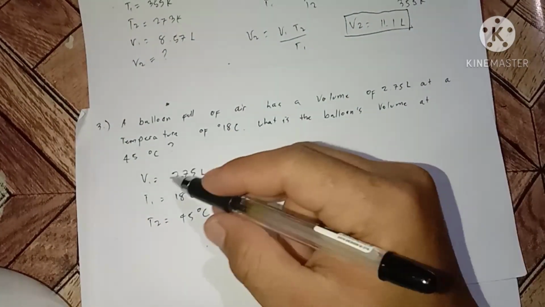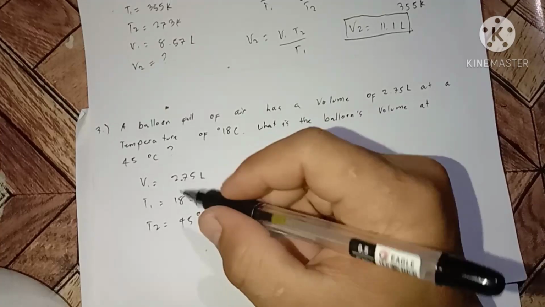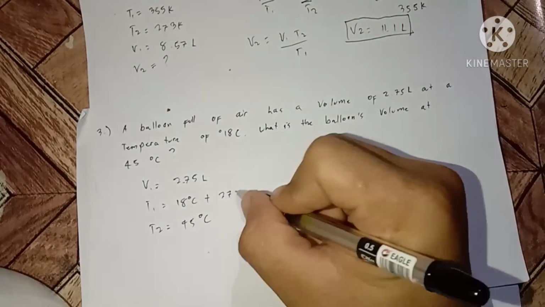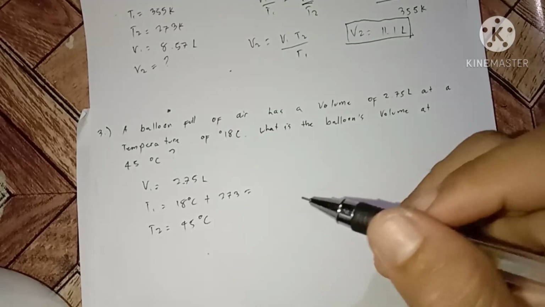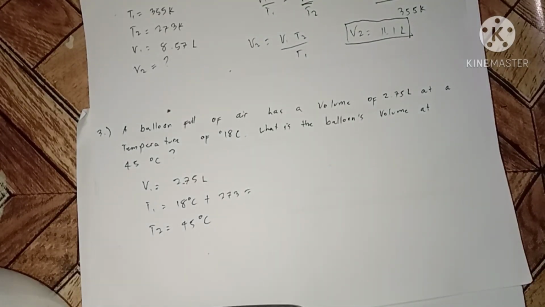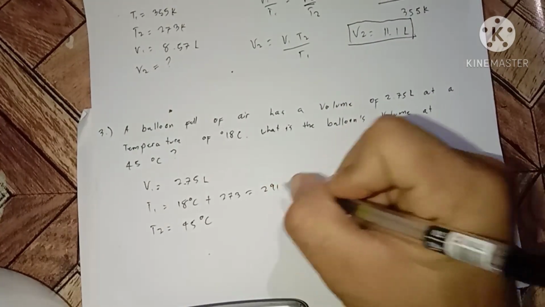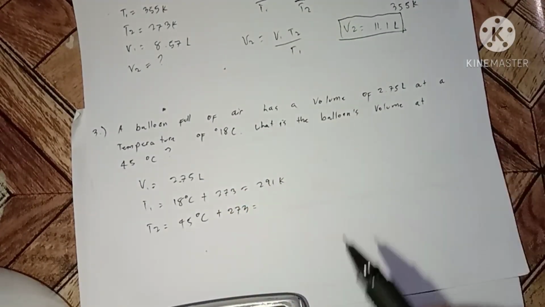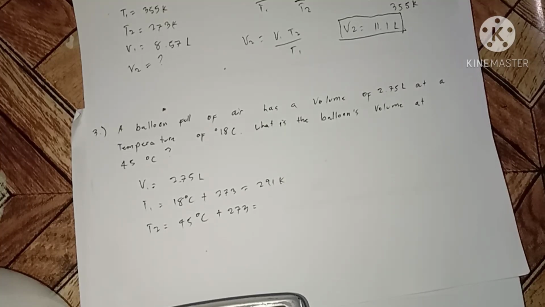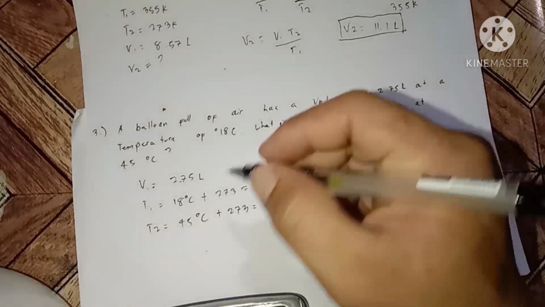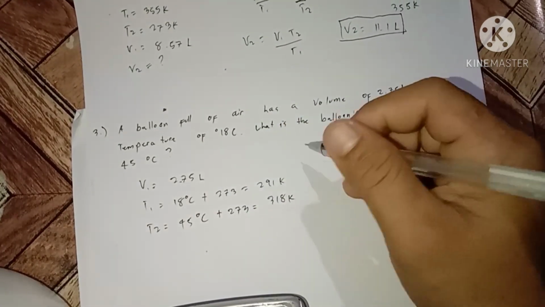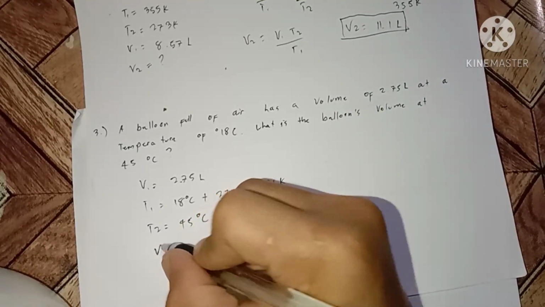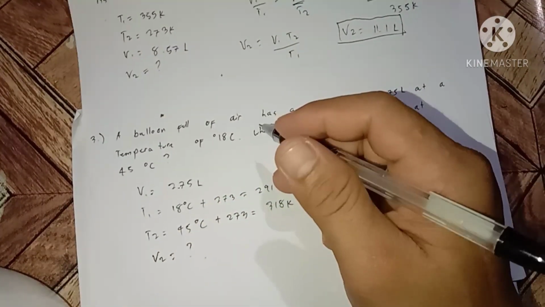To convert the temperature into Kelvin, we need to add 273. So 18 plus 273, 291 Kelvin. Then 45 plus 273, 318 Kelvin. Then volume 2 is missing or unknown.